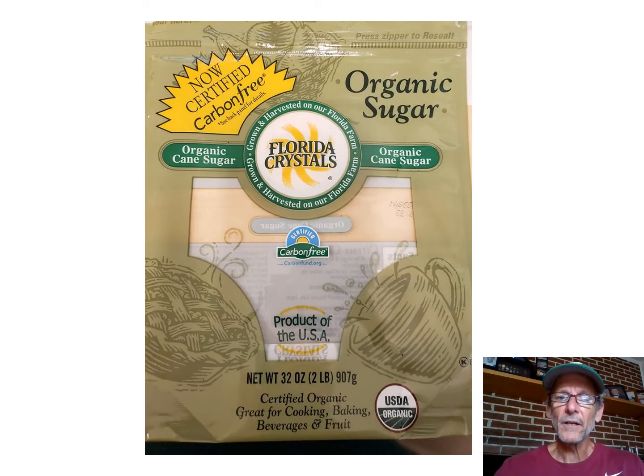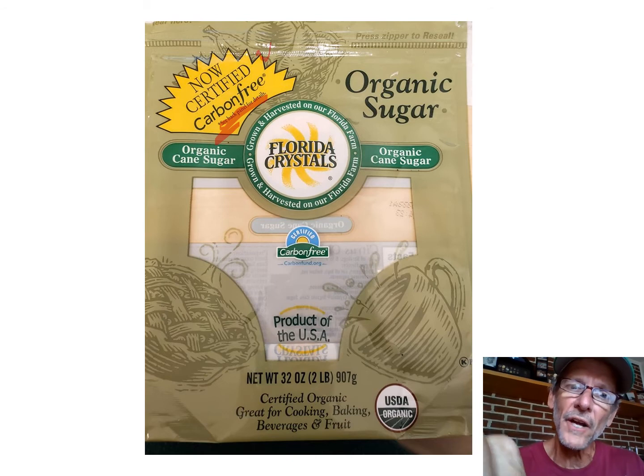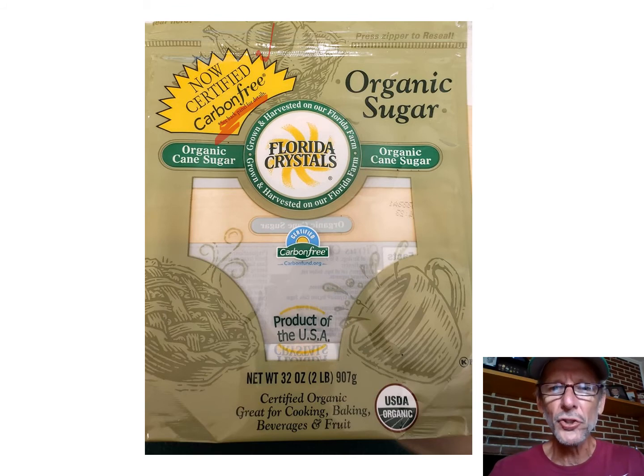All right. Isn't marketing wonderful? Doesn't this make you want to buy this because it's carbon free? And not only that, it's certified carbon free. If you don't know anything about science, this might cause you to think that this is better than sugar that's not organic, when there are no kinds of sugar that aren't organic. This costs 3 times as much as just a regular sack of Dixie Crystal sugar.